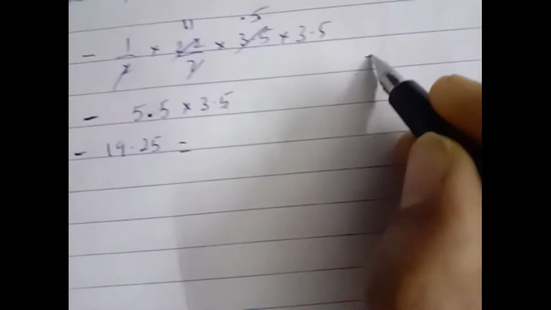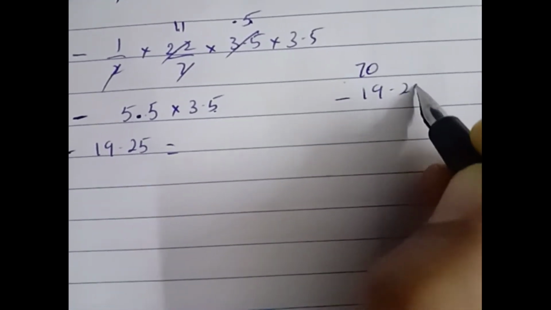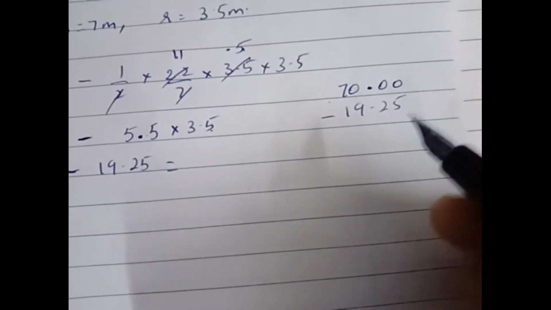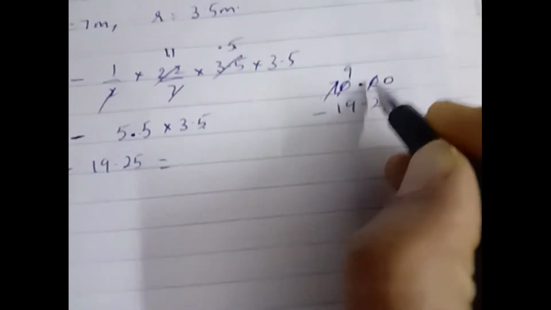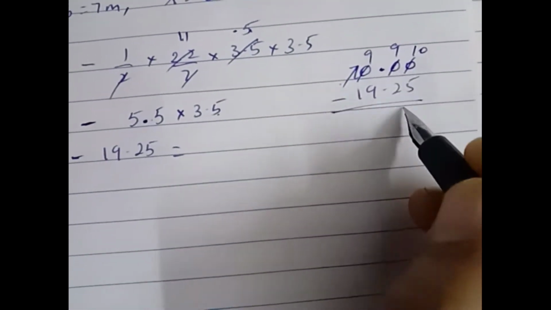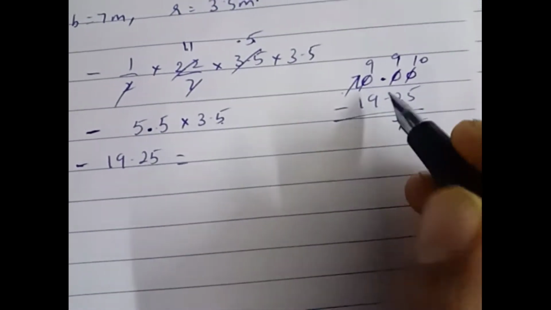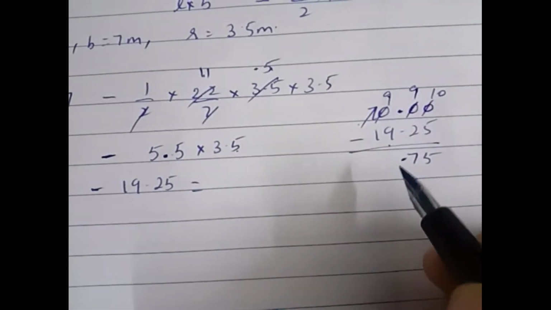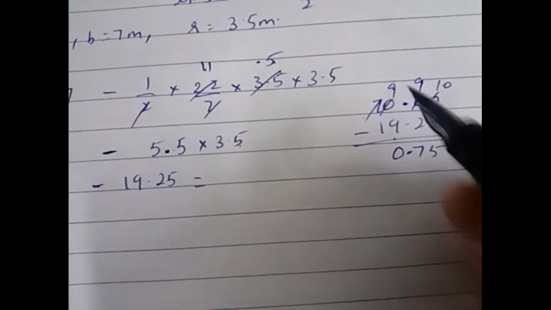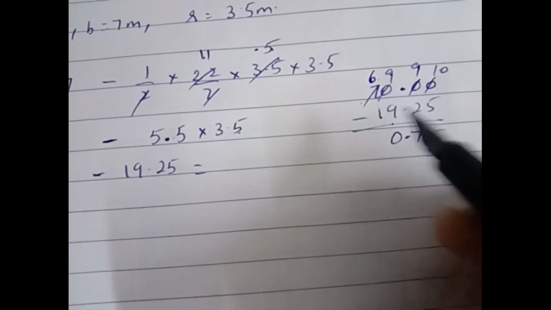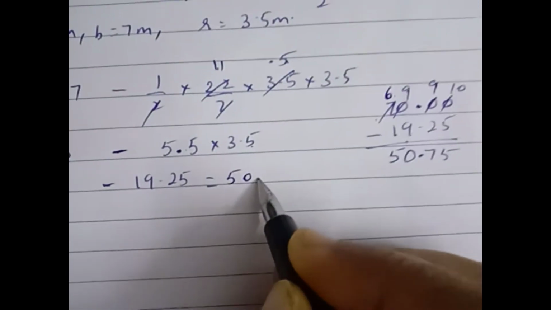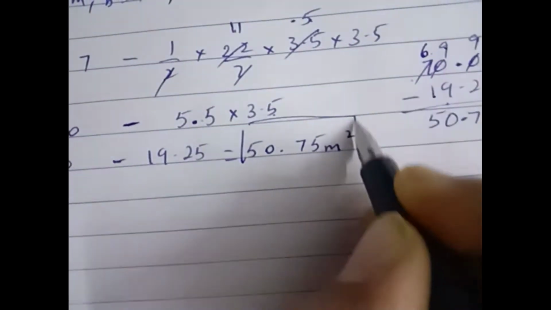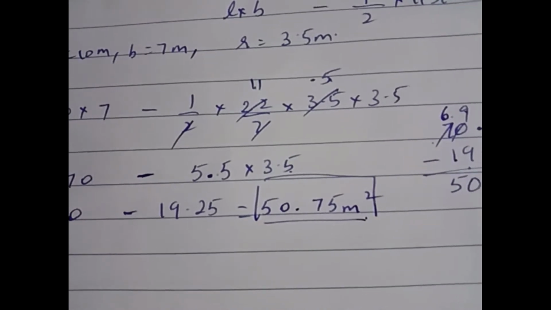If you minus it, 70 minus 19.25. So here they didn't give the value, which means keep the decimal. 10 minus 5 is 5. 9 minus 2 is 7. 9 minus 9 is 0. 6 minus 1 is 5, which is equal to 50.75 meter square. For area you have to write meter square.